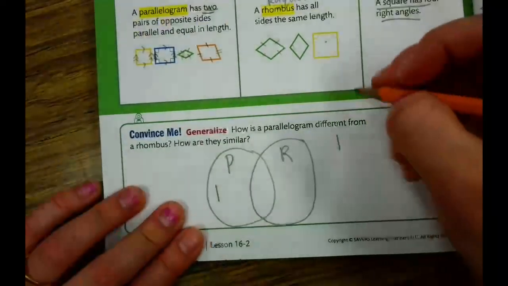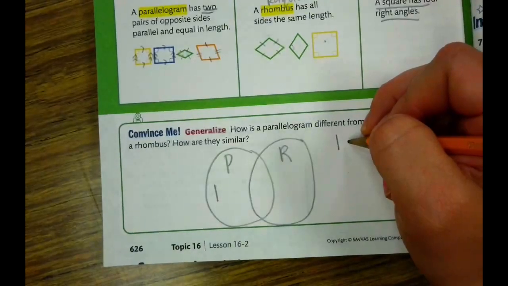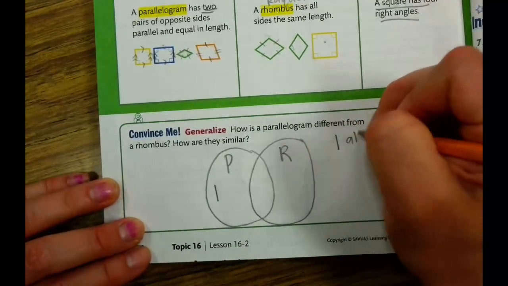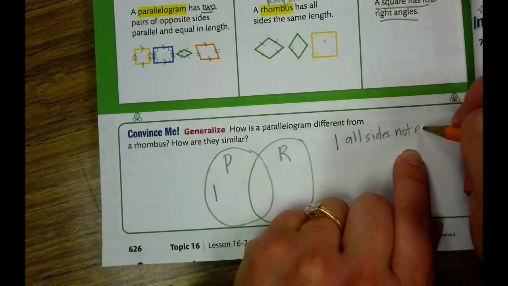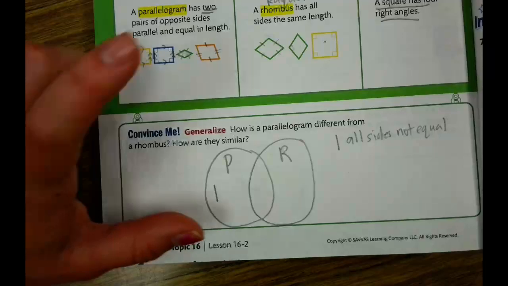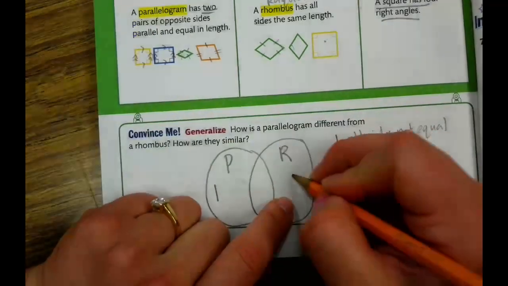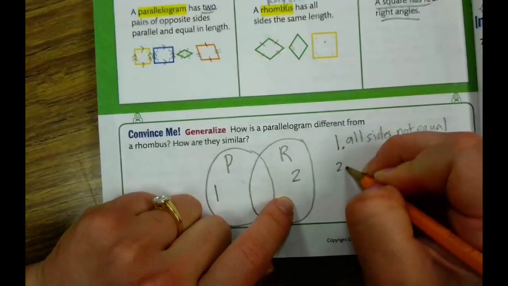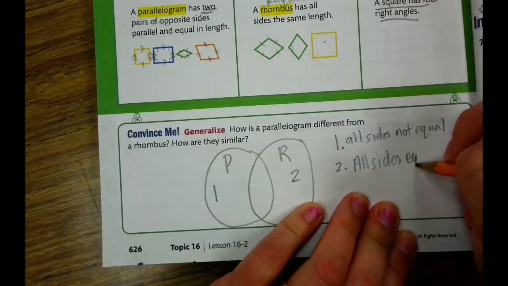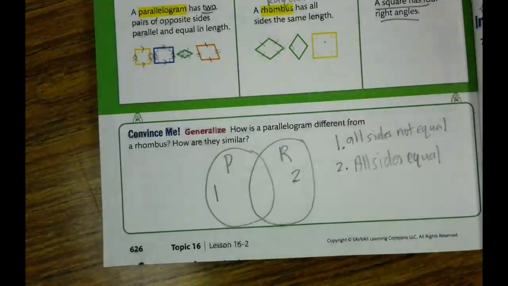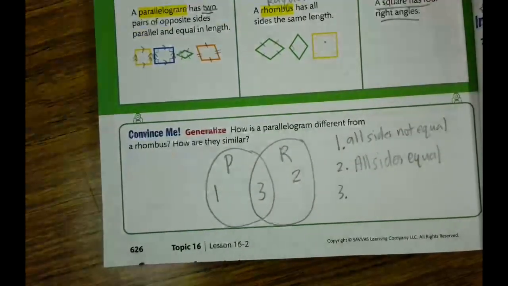I'm going to put key point number 1 here. Parallelograms: all sides do not have to be equal, because here is a parallelogram, the top and bottom are longer than the sides. A rhombus, let's put that as key point number 2: all sides have to be equal. So that's how they're different. But how are they similar? That'll be key point number 3: opposite sides are always parallel.